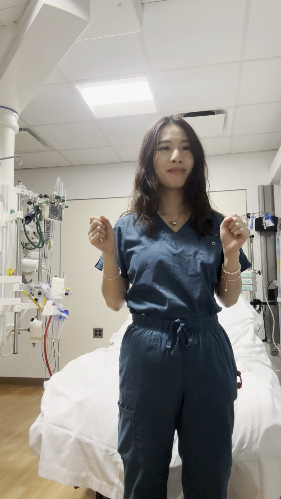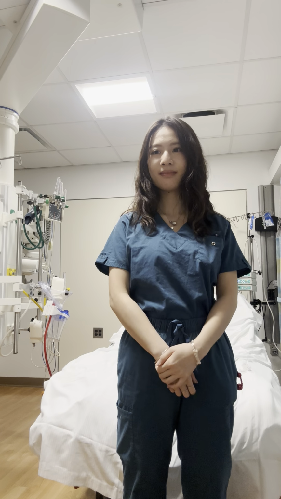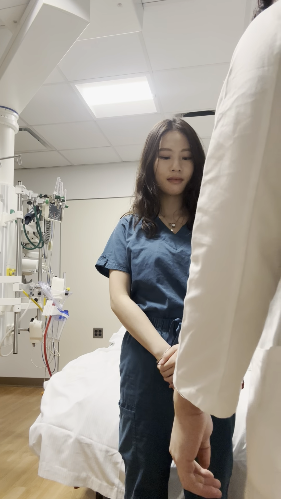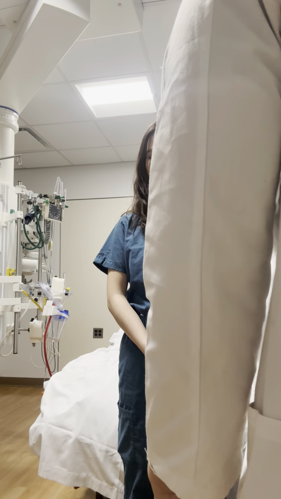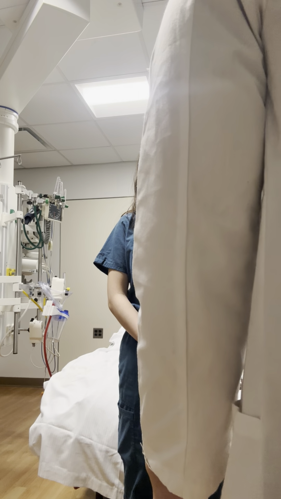Okay, so 5 out of 5 muscle strength and muscle tone for both the wrist and full range of movement for the wrist and the fingers.